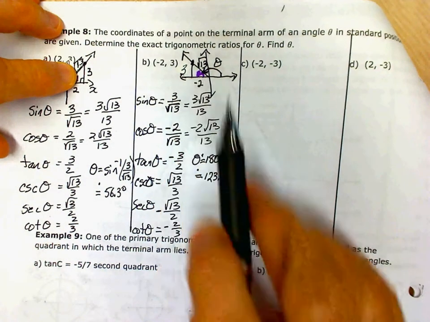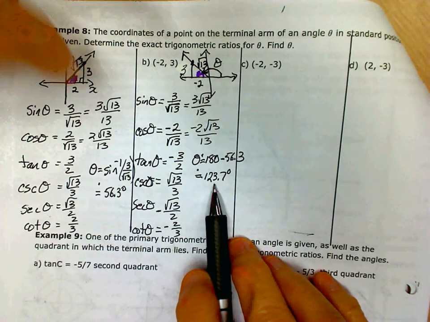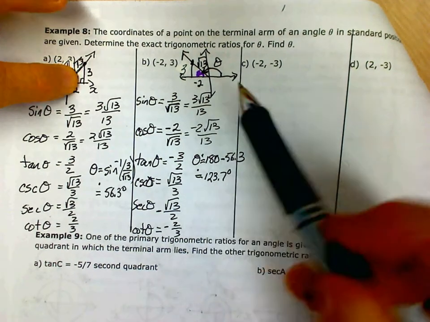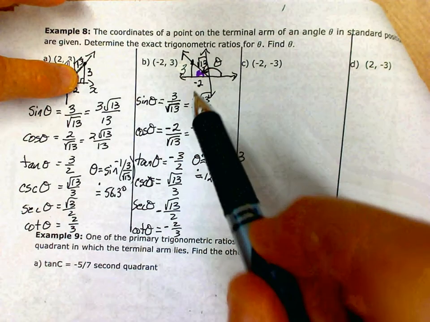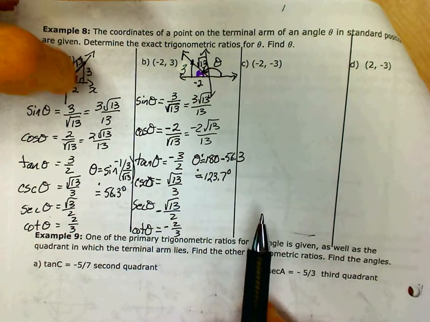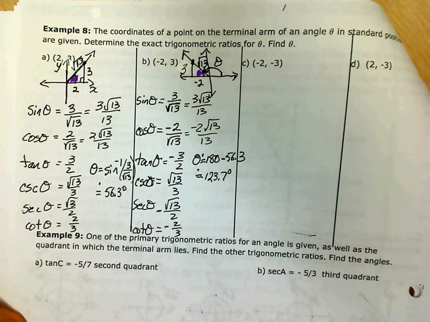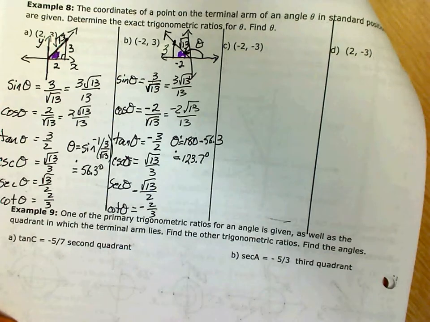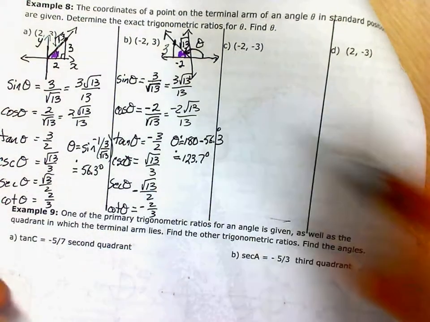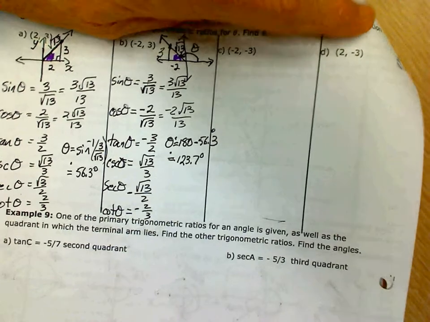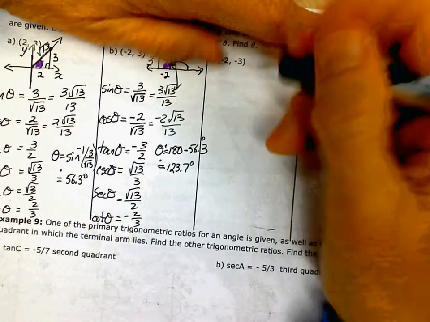And that's because they have the same related acute angle. If I know this guy, I can find three more angles based on this related acute angle. Okay. Oh, I'm so happy you're seeing this pattern. It's so important for the CAST rule tomorrow. Let's do this guy.